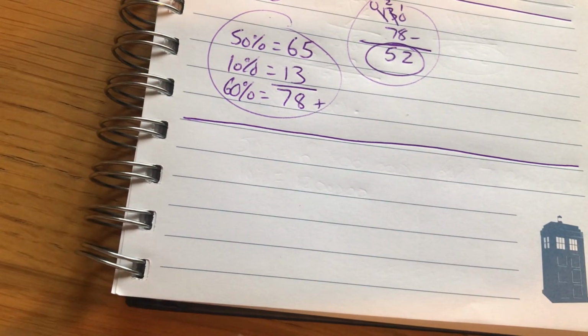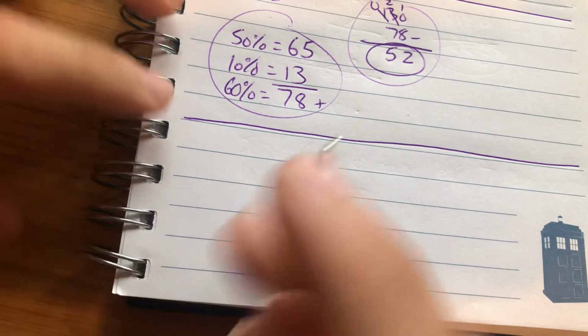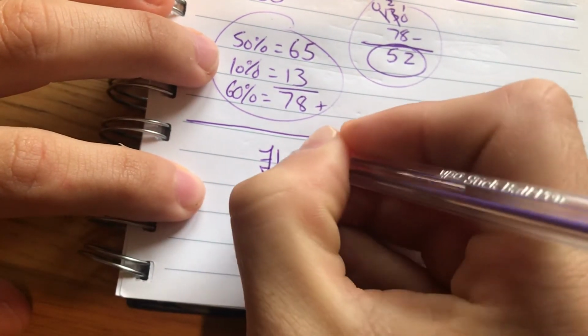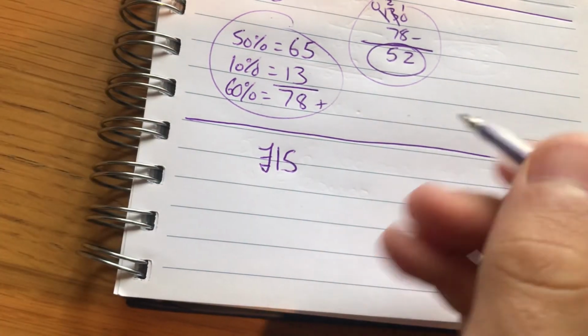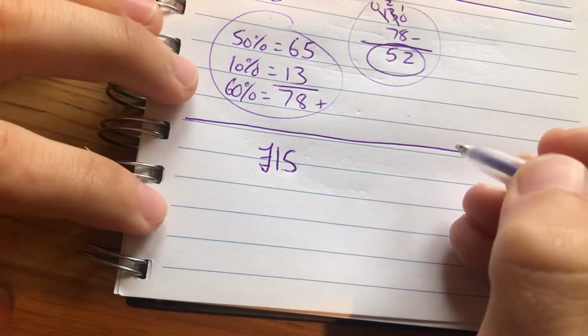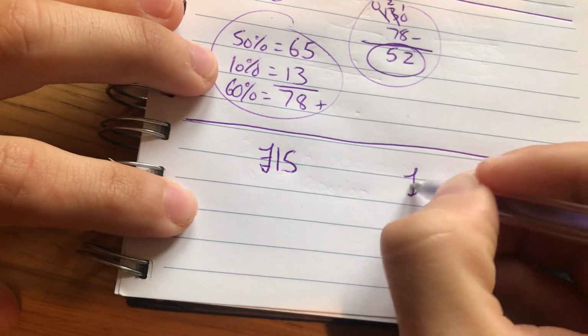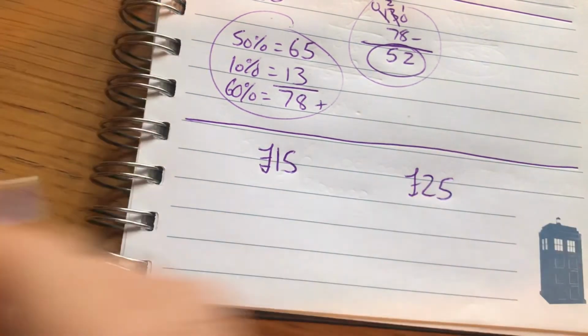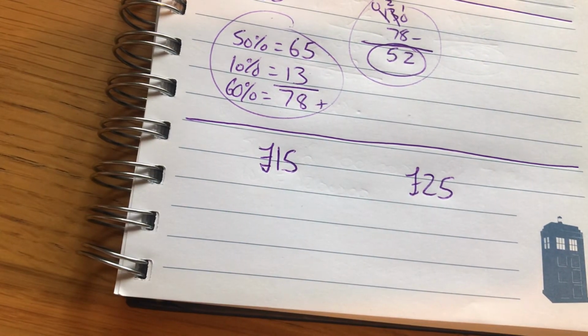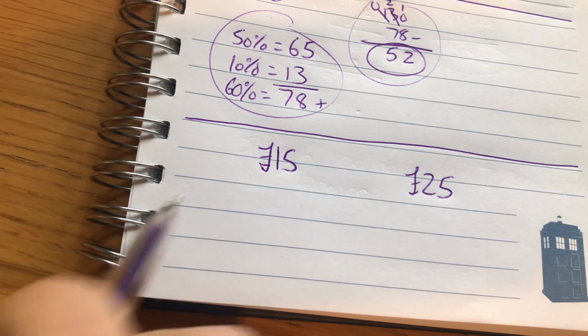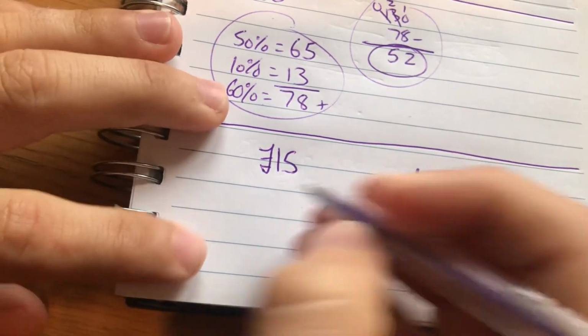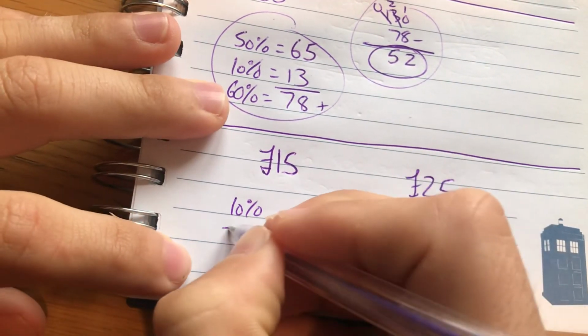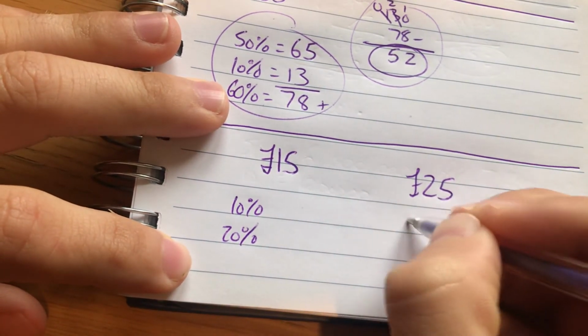The shop increases all its prices by 20%. Ooh. So I want to buy a hat which before the price rise was £15, and a pair of shoes which cost £25. How much will I spend after the price rise? Well, personally, I'd go to a different shop if it's 20% extra. So, 20%, dead easy. We can do our 10% trick. So, we're only actually going to find 10% here.